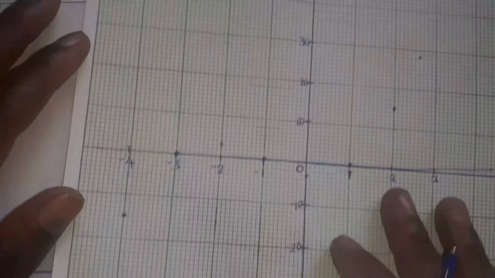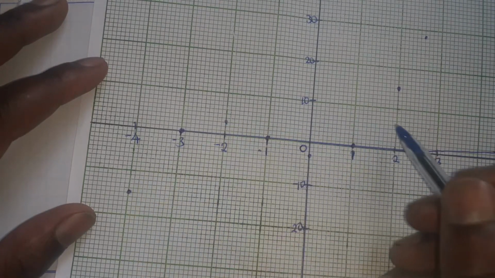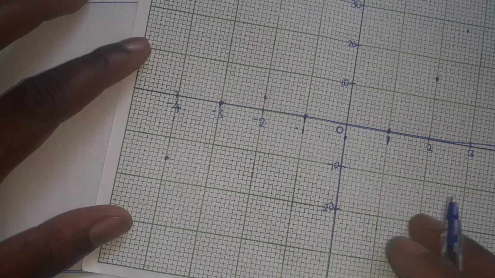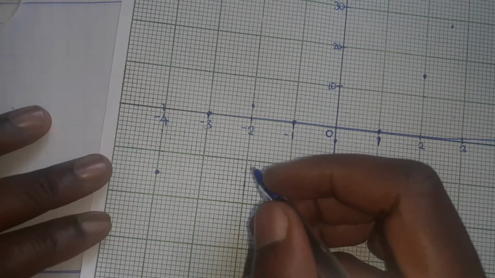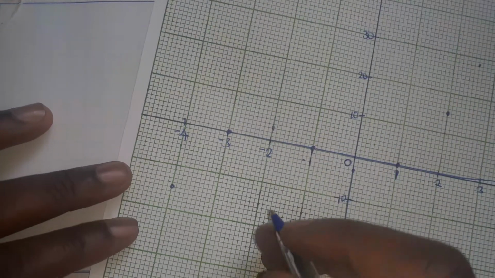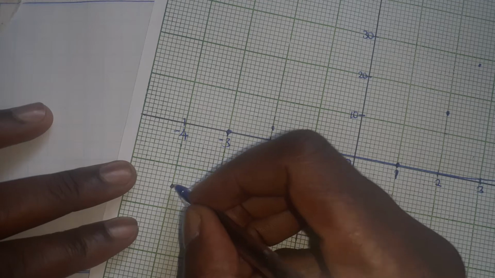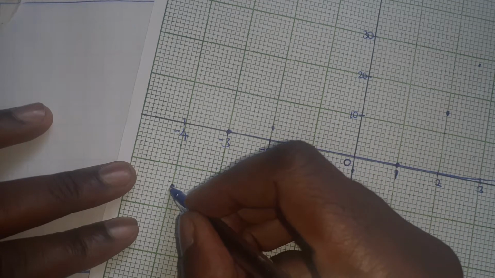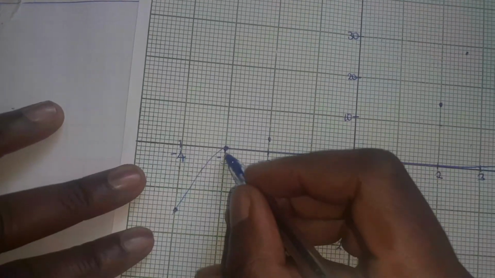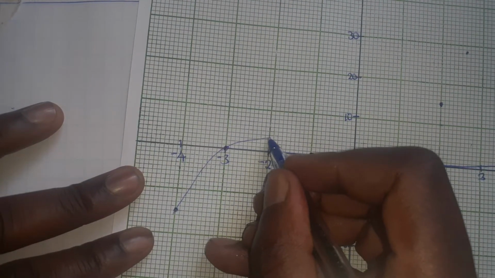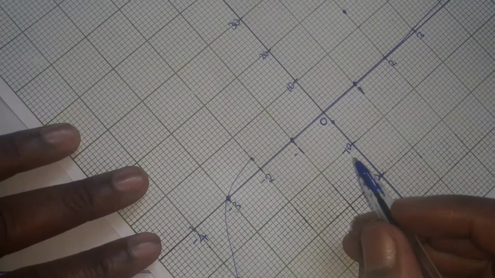Then after we have done that, we need now to join these points nicely. We need to join these points with a smooth graph. Okay, I hope I will not make a mistake, since it's a pen you can't erase. So please, let's do it together. You should be using a pencil.